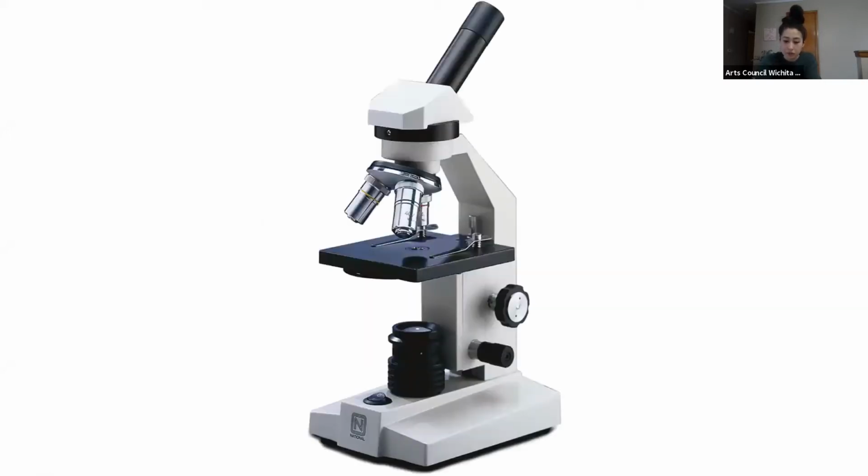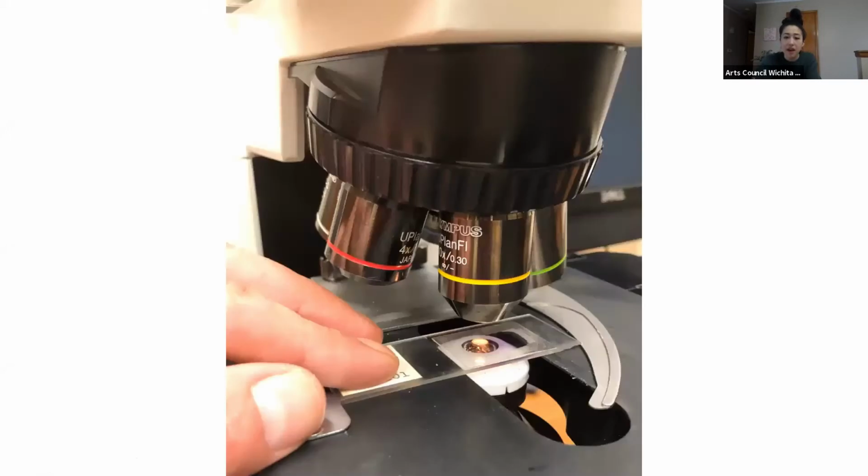Microbes, or microorganisms, are little super tiny creatures that are too small to see without the aid of a microscope, or a laboratory tool that scientists or science enthusiasts use to magnify or make things appear larger than they are.